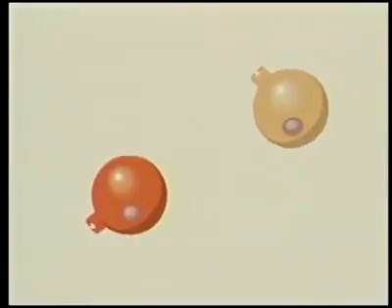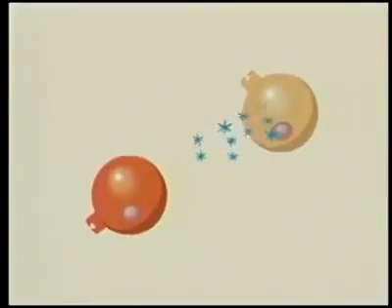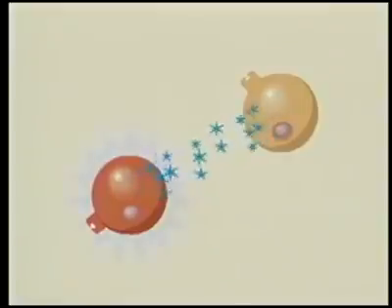When antigens are no longer present, the suppressor T cells turn off the immune response by releasing a chemical that suppresses the activity of the other T cells.